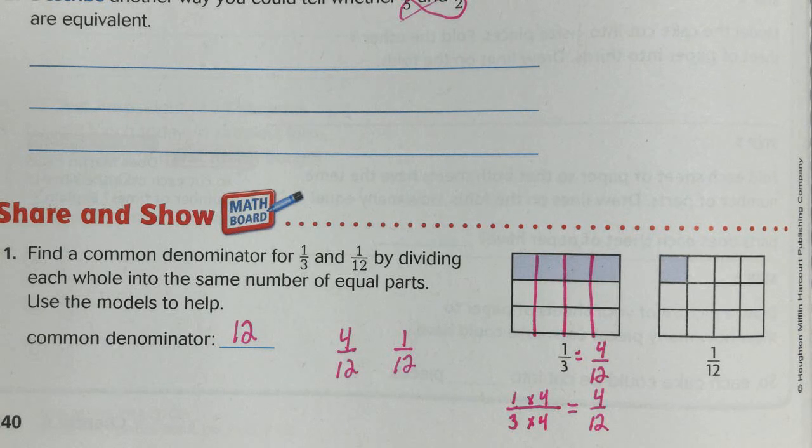Taraji, what is a common denominator? Jeremiah, what is a common denominator? Jaden, what is a common denominator? You're close. You're getting there.